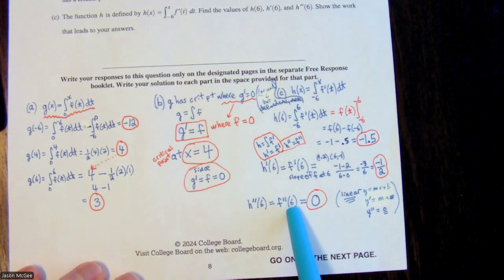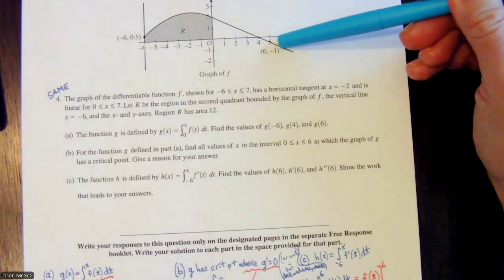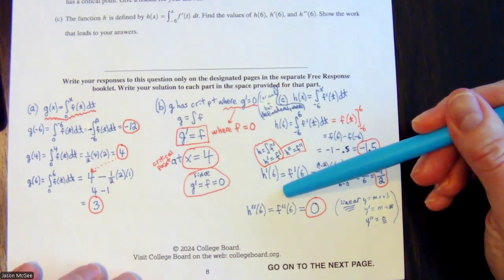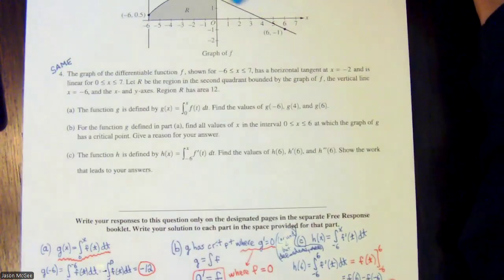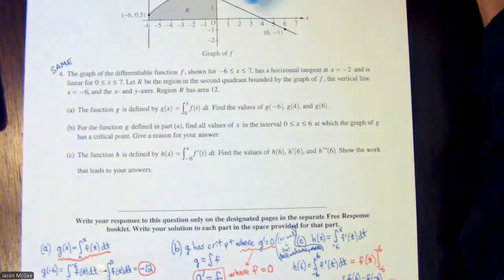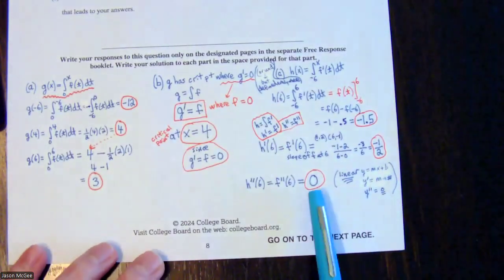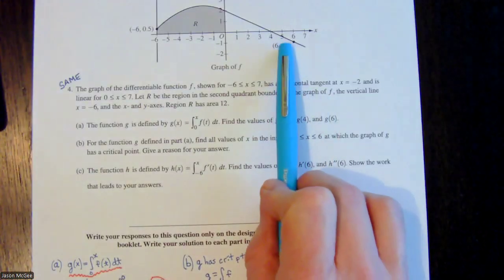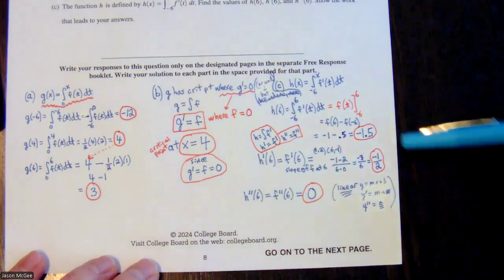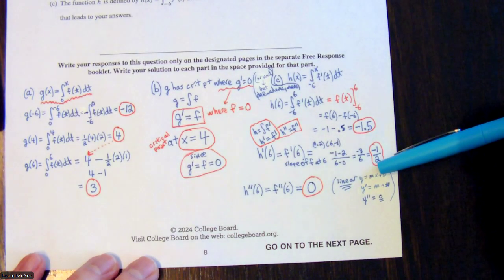So h double prime of 6 is f double prime of 6. They're saying at 6, what is the second derivative equal to? Now at 6, I know that this is a line. I could find the equation if I want to, but I don't have to. I know the f right here at 6 is a linear function. So let's just say it's y equals mx plus b.